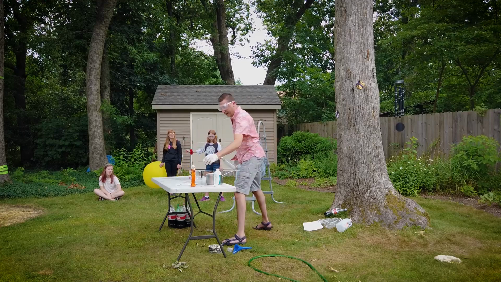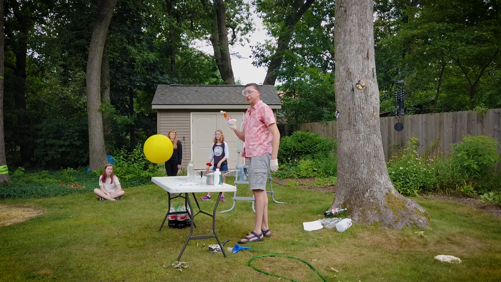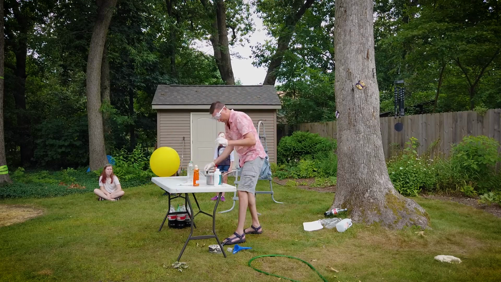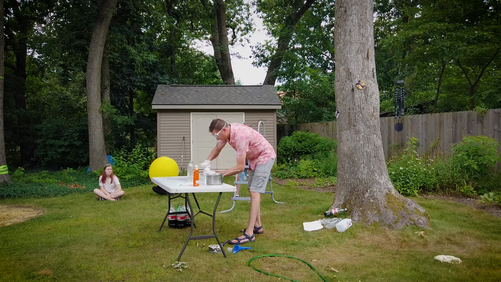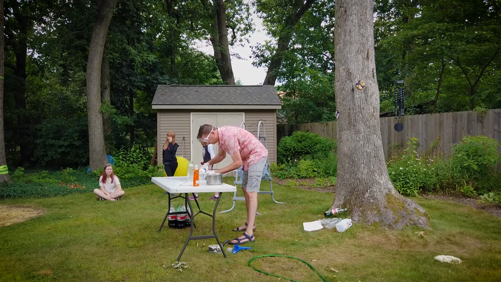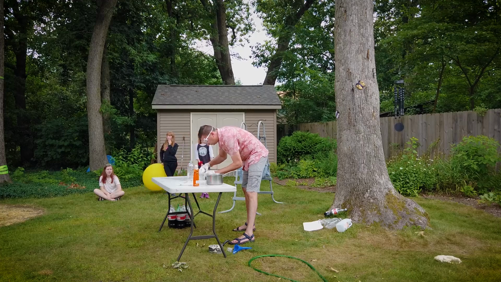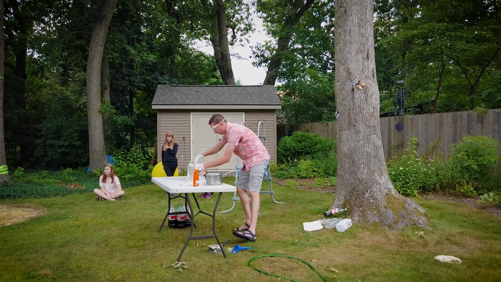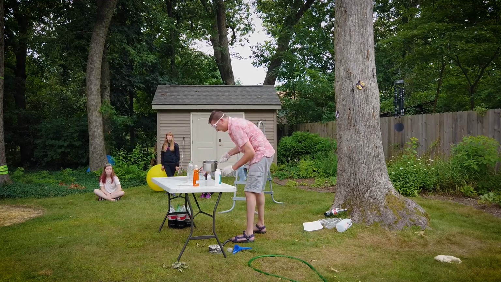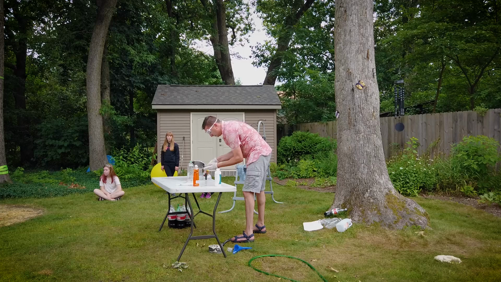So I'm going to do that again, but next time we're going to put in some dish soap that will trap those atoms. Okay? So once again, I'm going to do a small solution of hydrogen peroxide. There's that. Now let's add our water.